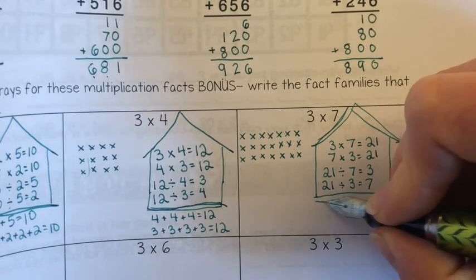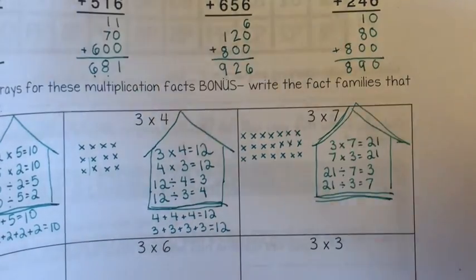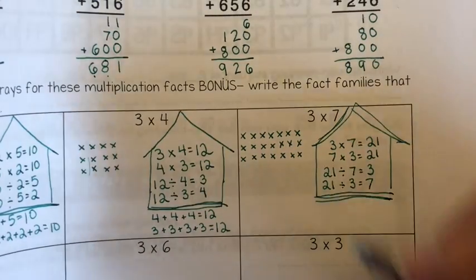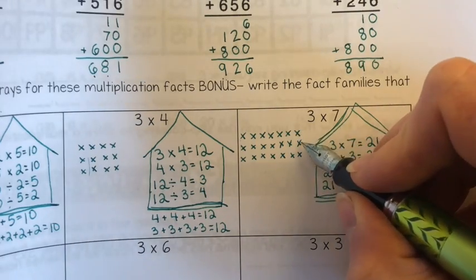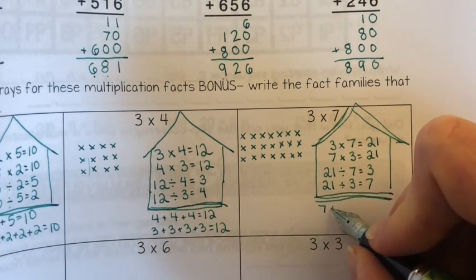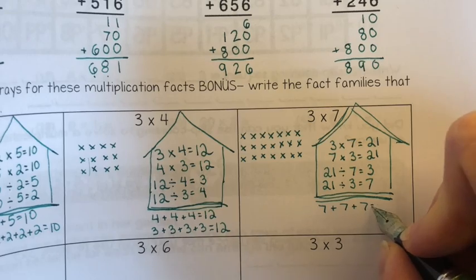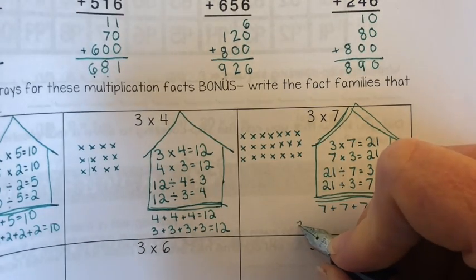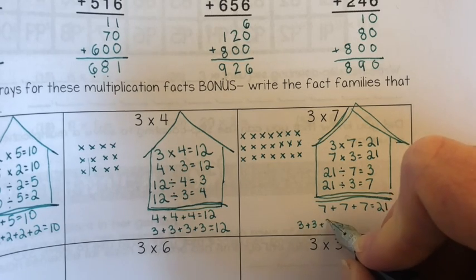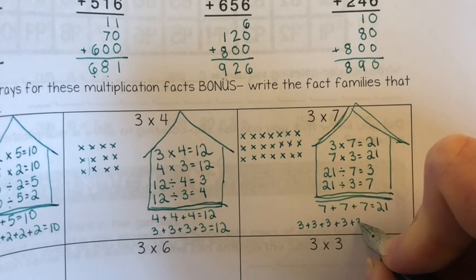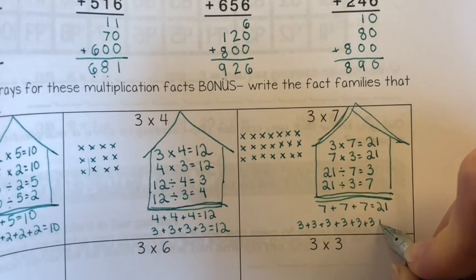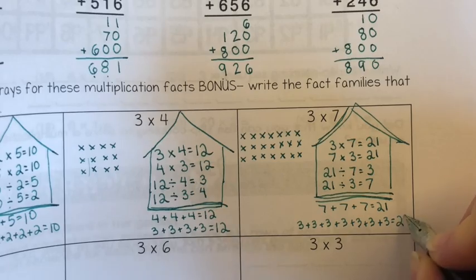Now the foundation, the basement of my multiplication facts is always repeated addition. So 3 times 7, I've got 7 plus 7 plus 7. 7 plus 7 plus 7 equals 21. Now I'm going to do my other run. Whew, get ready. 3 plus 3 plus 3 plus 3 plus 3 plus 3. Do I have enough? 1, 2, 3, 4, 5, 6, and 1 more plus 3 is 21.